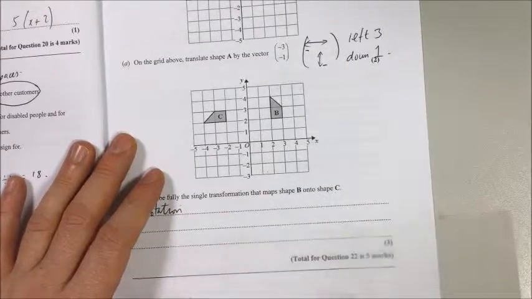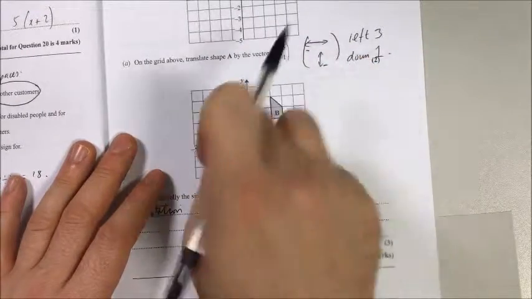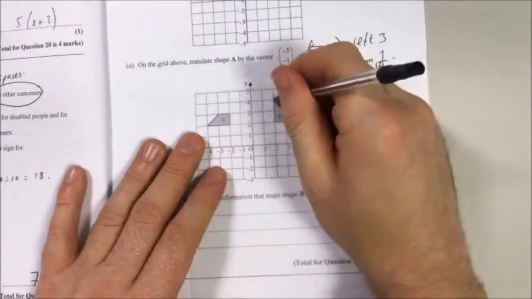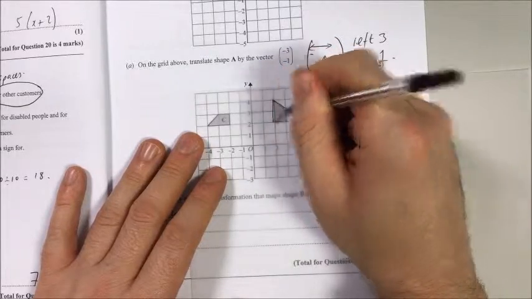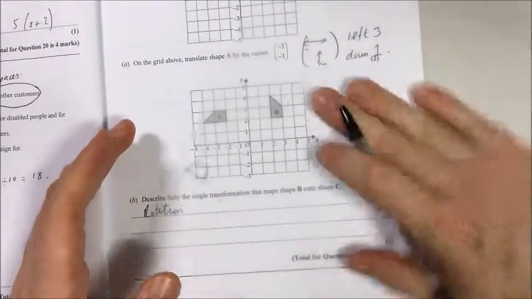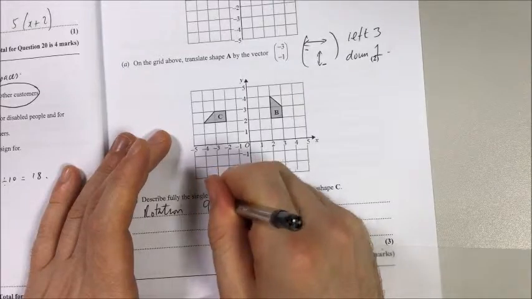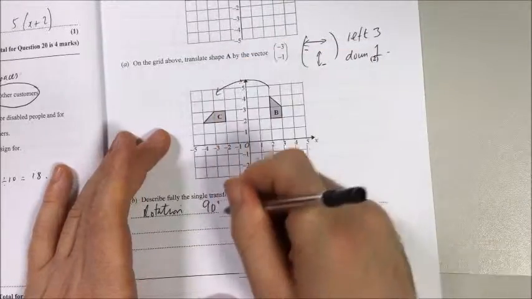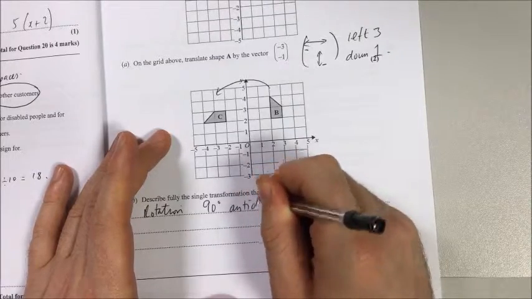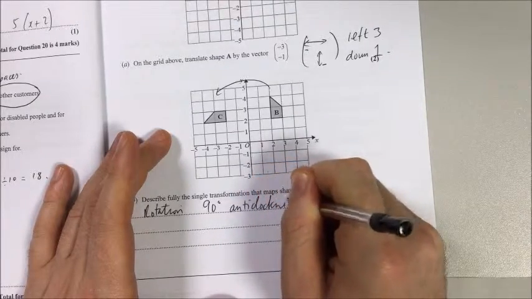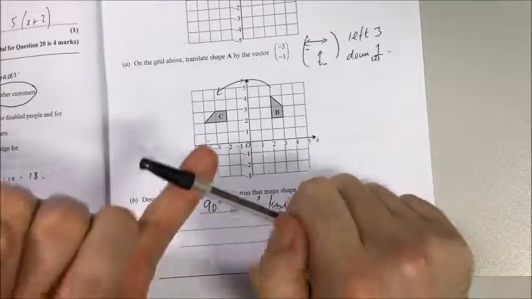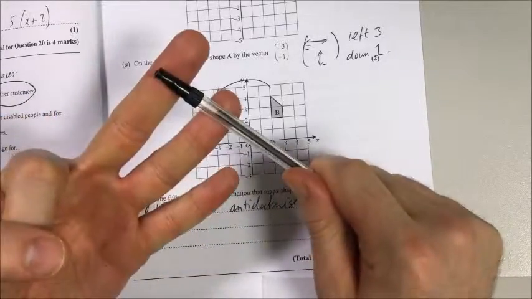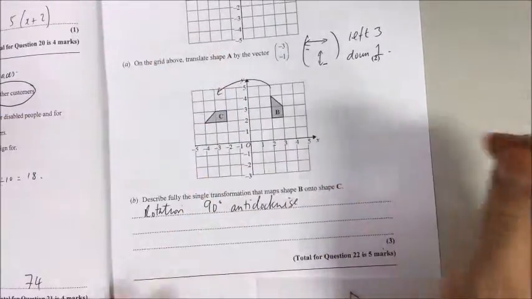And if I look at the shape, B to C, so it's going from there to there. Okay, now, it doesn't matter which way you go. I'm going to go this way, 90 degrees. You can go 270 the other way, but if I go that way, it is anti-clockwise, so you've got to say that. So it's rotation, angle, direction, and the last one is the centre of rotation.